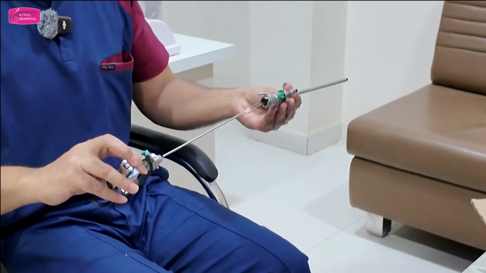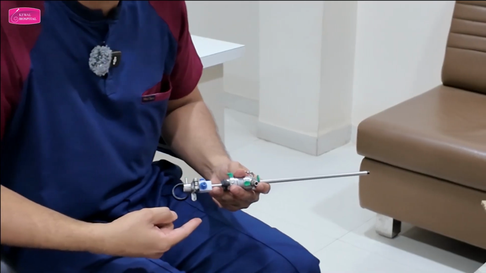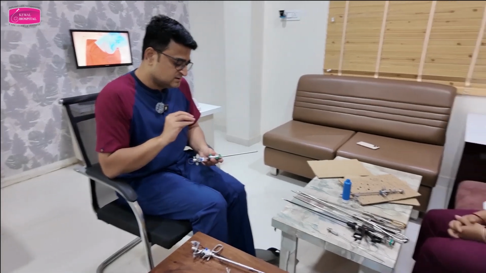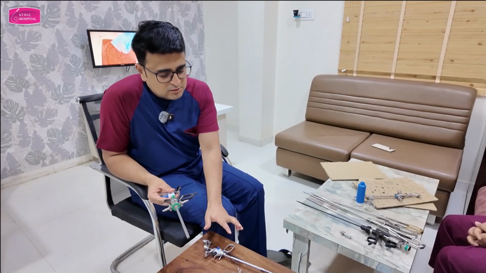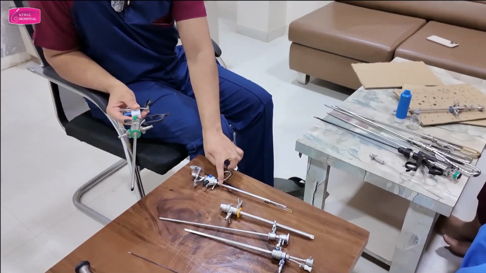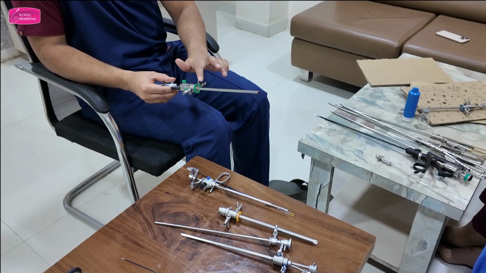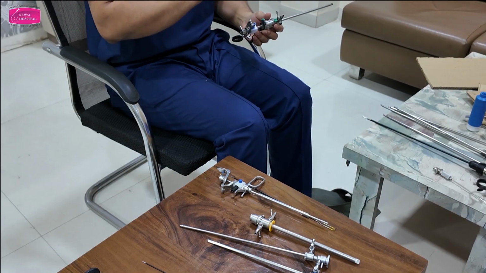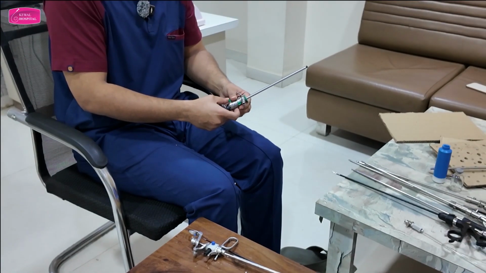What mistake people do is, they first assemble this and then insert the scope. It's not under vision, and it can hit. So that is the precaution you have to take. In this, you can assemble everything and then you can put the scope. Nothing will happen because there is no gap between the working element and this pipe. But there is a gap between the working element and the pipe in this resectoscope. Understand the difference. That is why it is very, very, very important to introduce the scope under vision and then engage inner and outer sheaths.